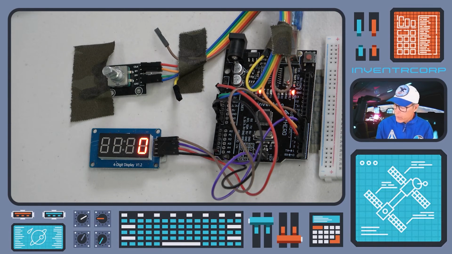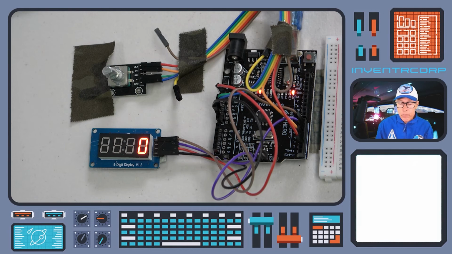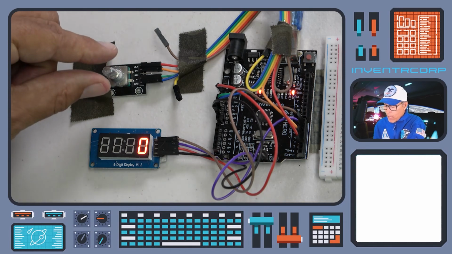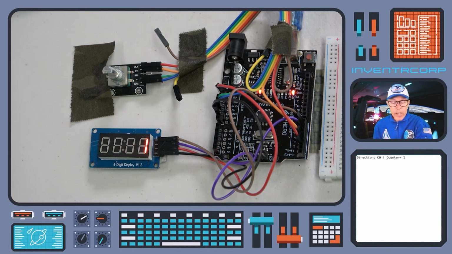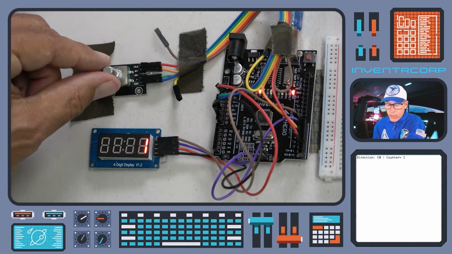So as I rotate the encoder now, we should be able to see changes both on the serial monitor and on the display. So I'm going to rotate the shaft clockwise a little bit and see what happens. So there's one rotation to the right, and we see that the display went from 0 to 1. And on the serial monitor, it says we rotated counterclockwise and the current counter position is 1. So that's good. I could continue rotating clockwise.